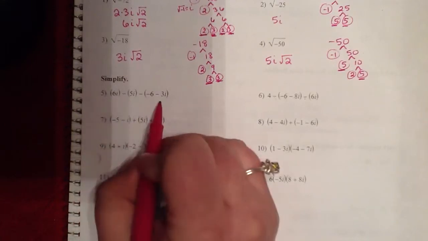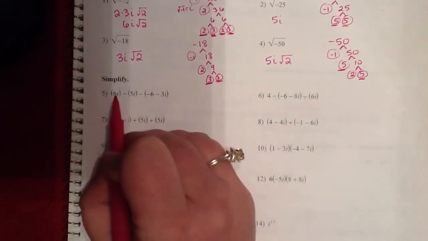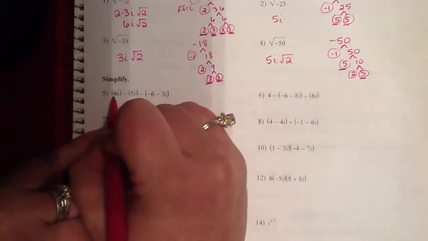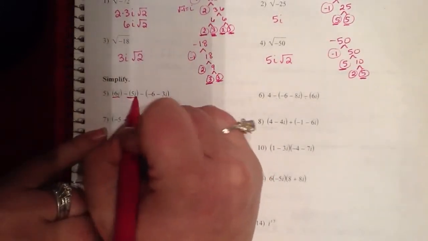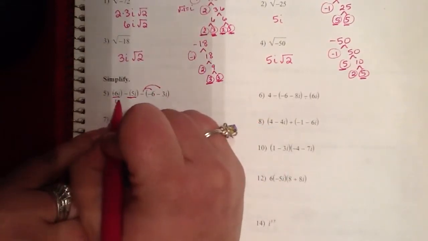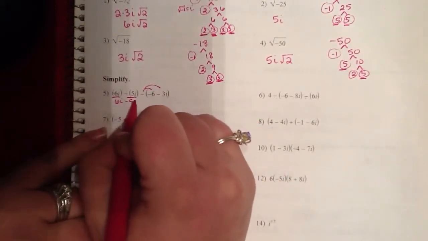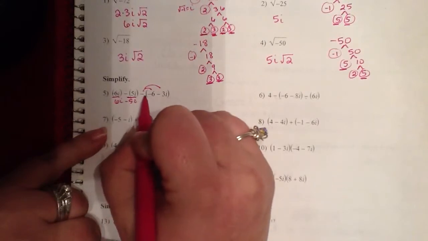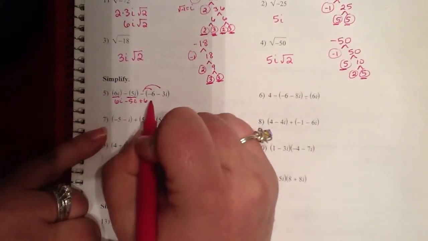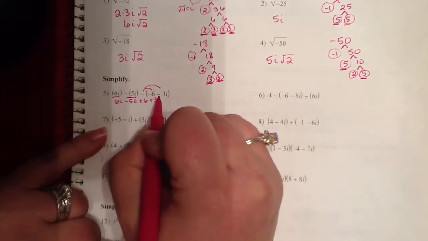Simplifying here, remember, you combine your like terms. So we've got 6i, -5i, oh, we've got a negative to distribute. So we've got 6i minus 5i, let's distribute that negative. Negative times a negative gives me a +6, and negative times a -3i gives me a +3i.